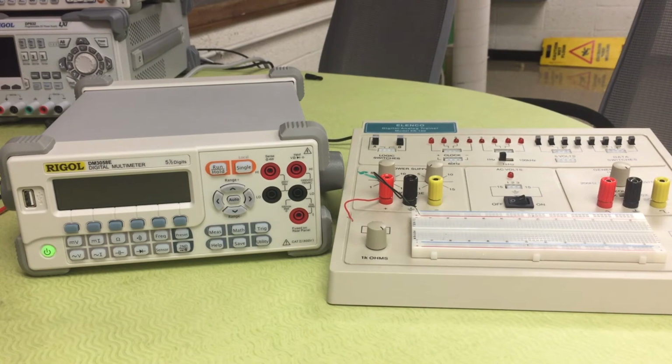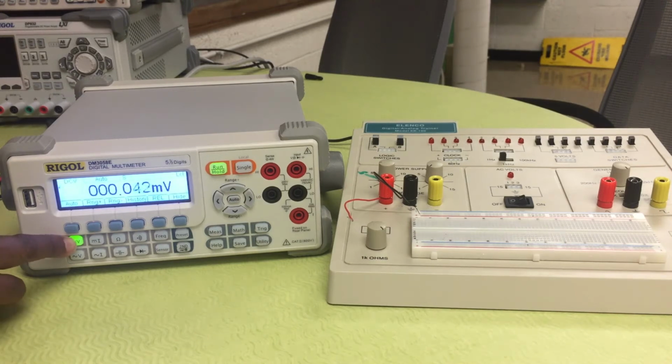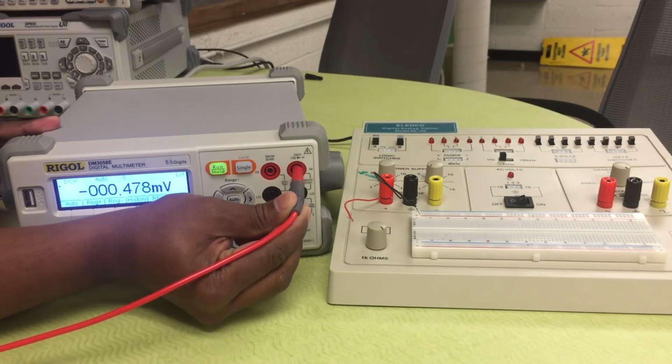Once you complete the simulation, you can start doing the hardware. The first step is adjusting the power supply voltage of the trainer kit to 5 volts. For that, you need to use a digital multimeter. Make sure that you are connecting the multimeter probes in the correct positions and selecting DC voltage. Now vary the potentiometer to make the voltage close to 5 volts.